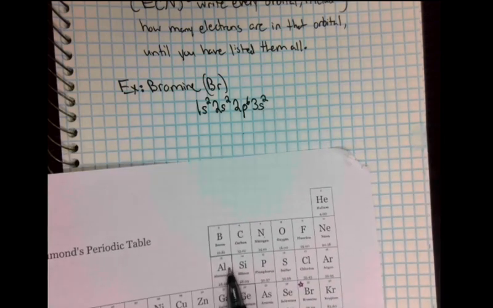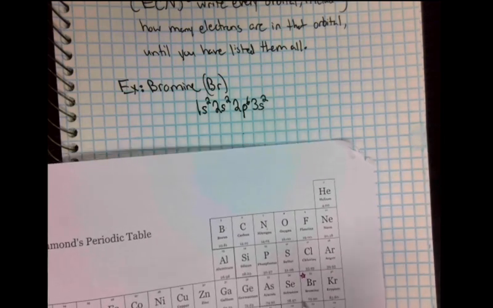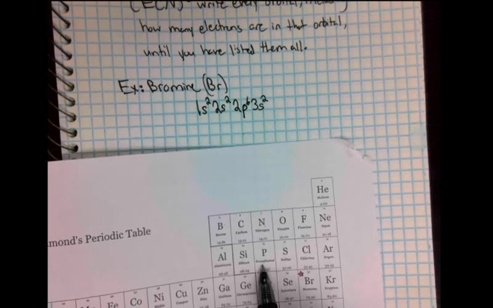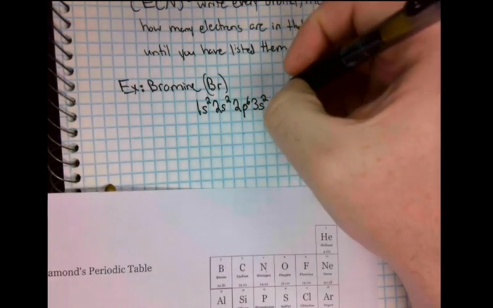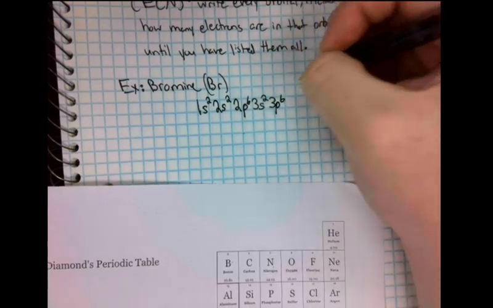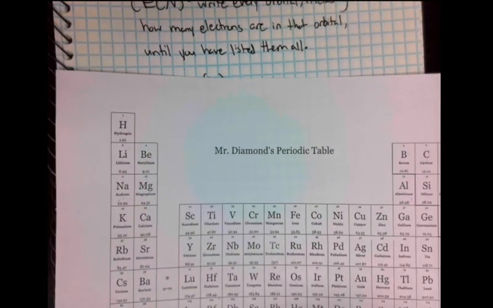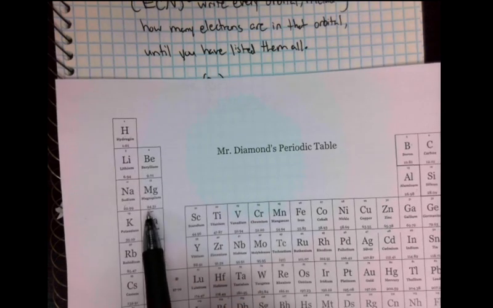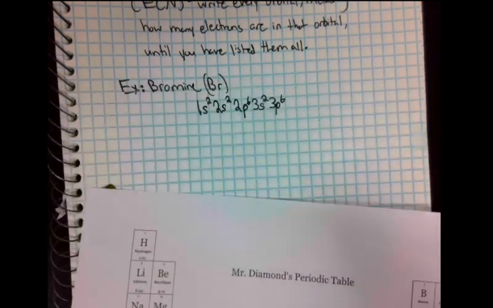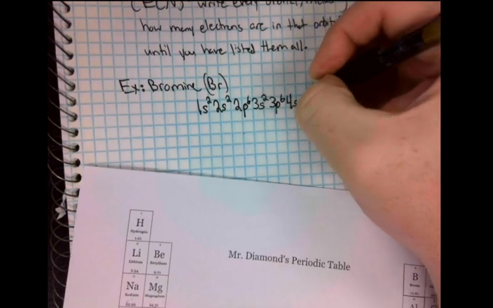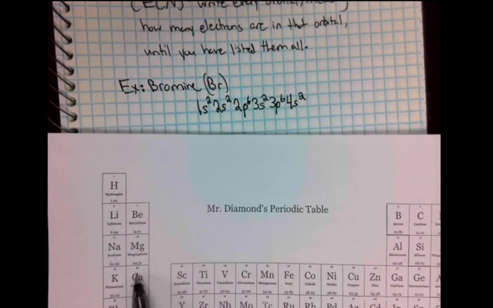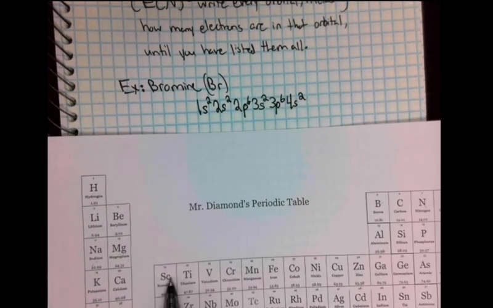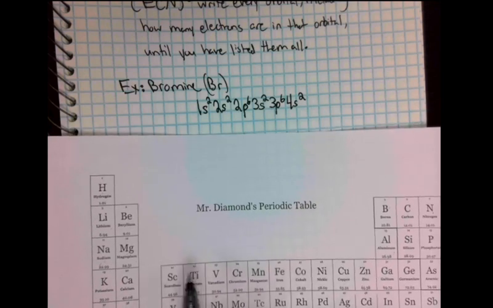Then we're going to come over here. This was 2p, so this one will be 3p, and we're not stopping here. So that's 1, 2, 3, 4, 5, 6, 3p6. We're going to come down next is potassium and calcium. So that's 1, 2, 3, 4s, and we've got both of those. So it's 4s2.